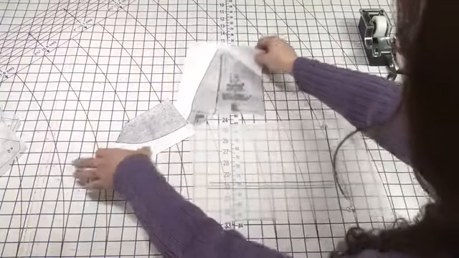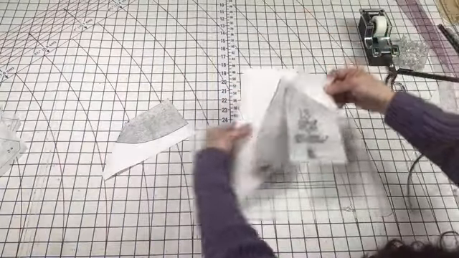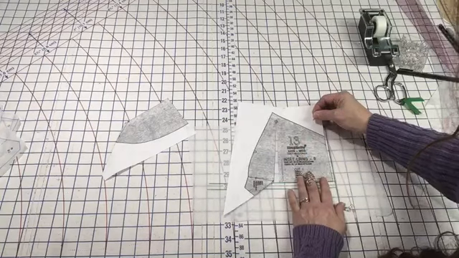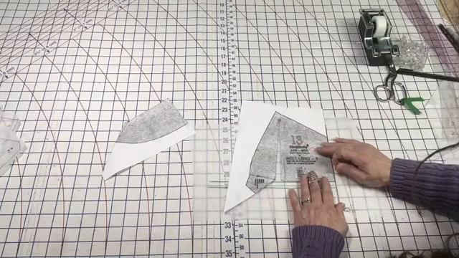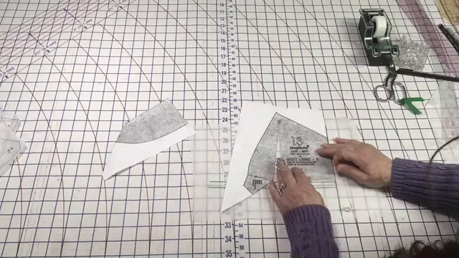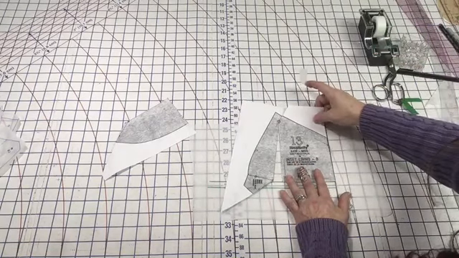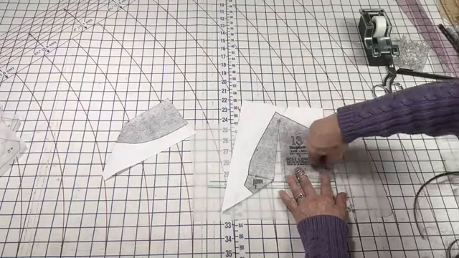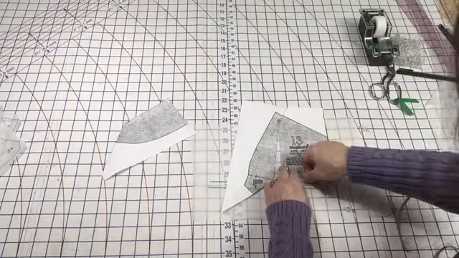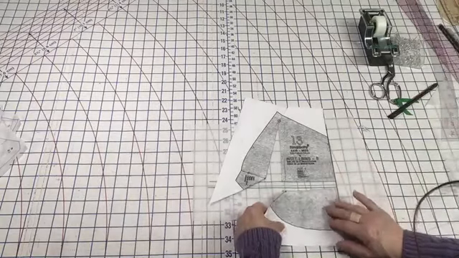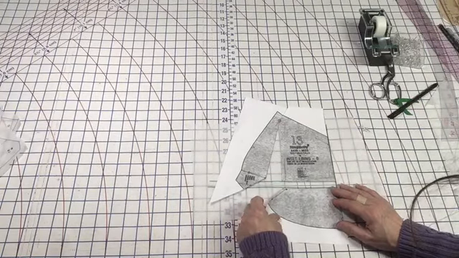And then I'm going to tape this in place along the top line. And then this gets taped in place along the bottom line.